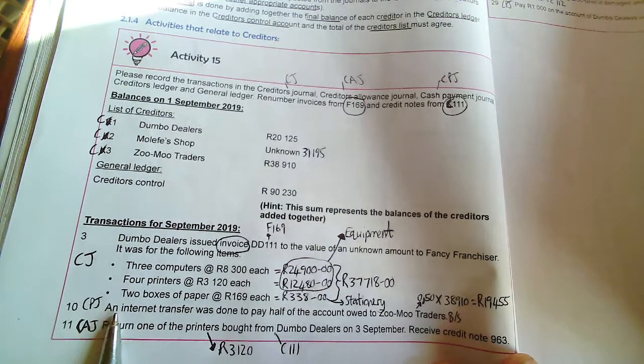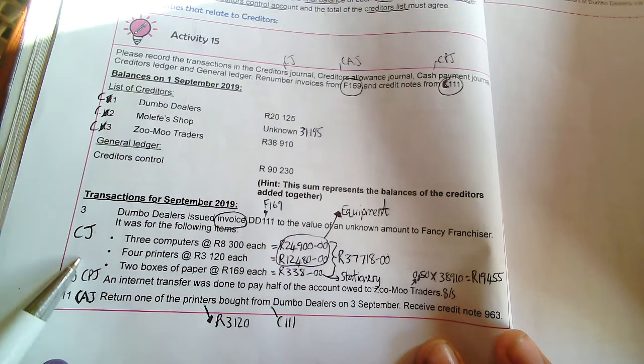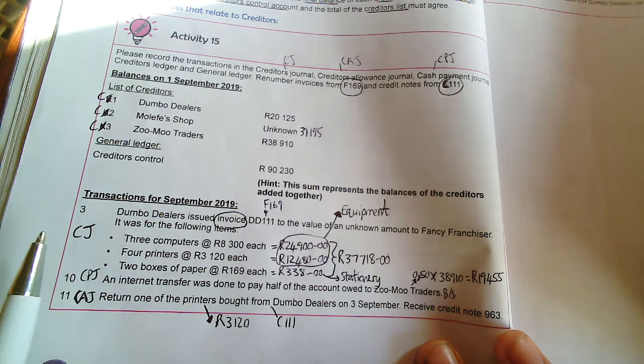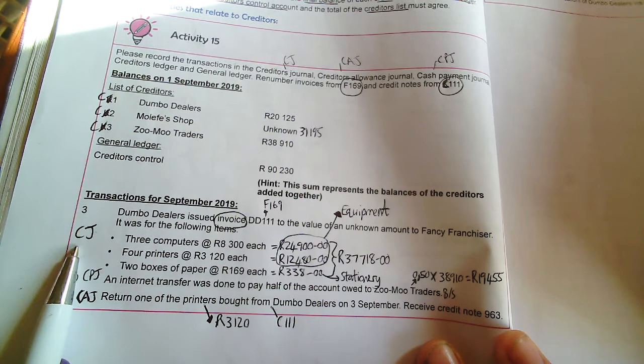Now, for all the transactions, what I'm going to do in this video is show you which journal each goes in, so that you can write it down, and then it will be much easier for you to do the different ledger accounts, etc., as well as the journals. So we start with the first one.